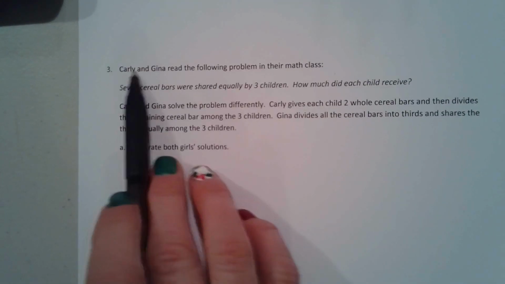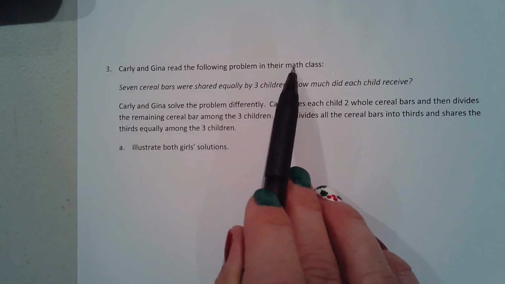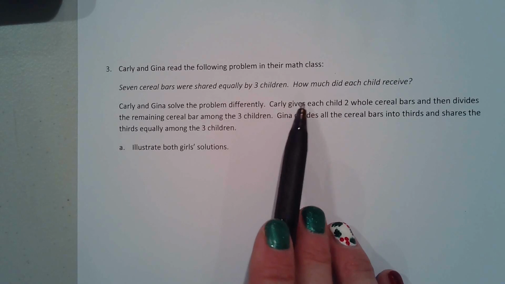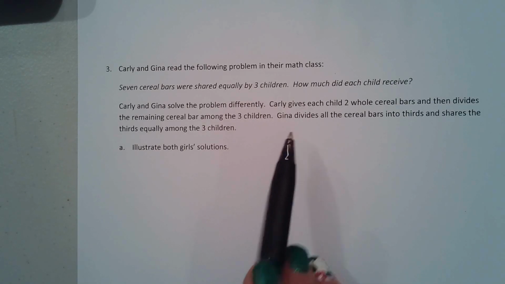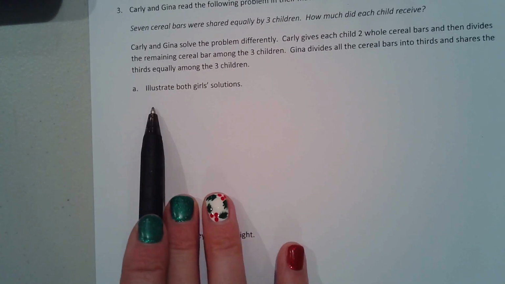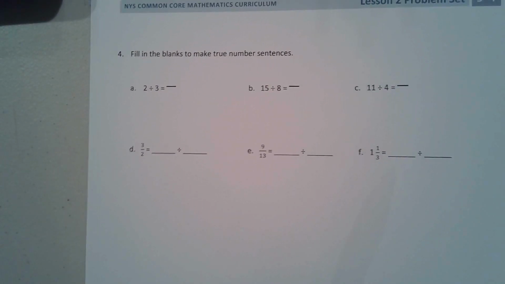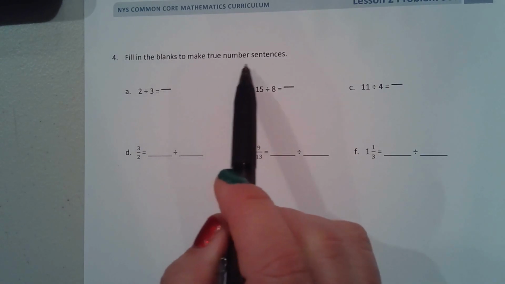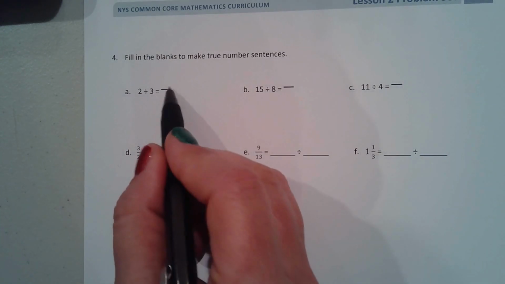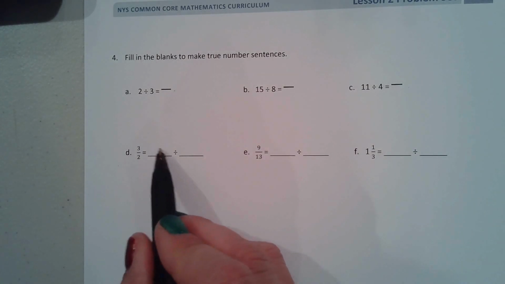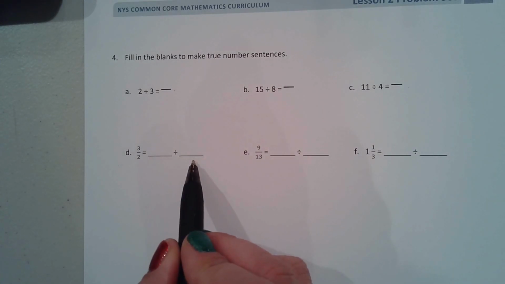Then you're going to read this. Carly and Gina read the following problem in their math class. So you're going to read this problem. Carly does it one way, Gina does it another way. You're going to show both ways, Carly's way and Gina's way. Then you're going to explain why they are both correct. And then fill in the blanks to make sure the number sentence is true. So you're going to use this as a fraction. Then you're going to turn this into a division sentence.